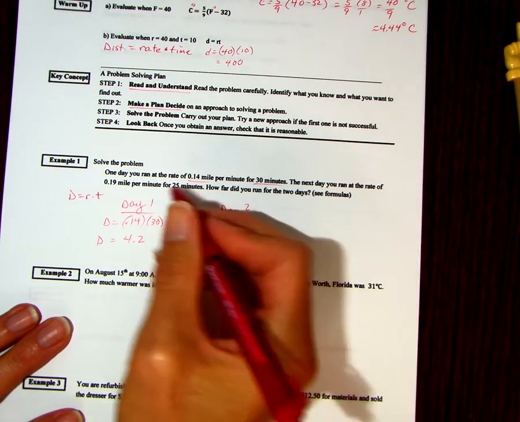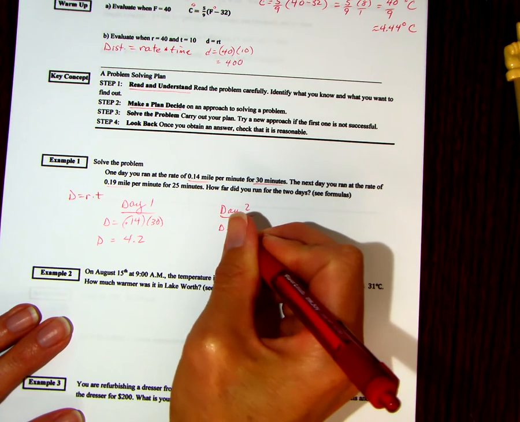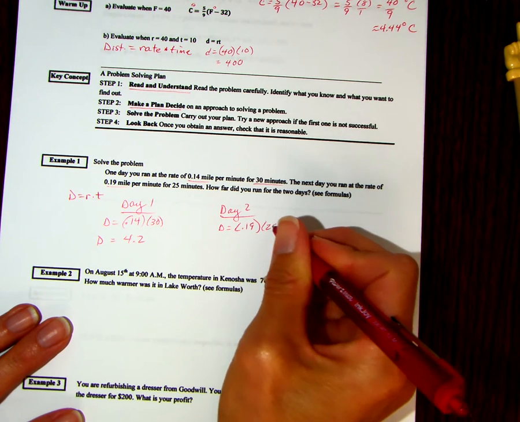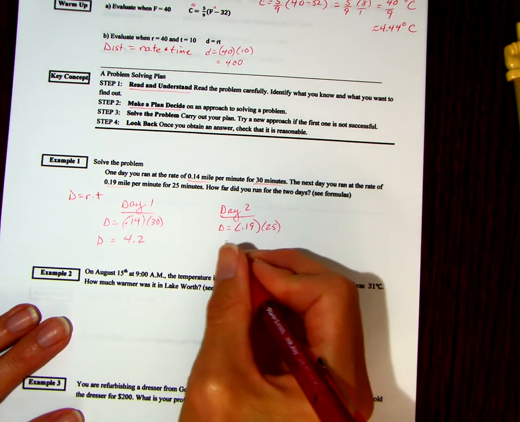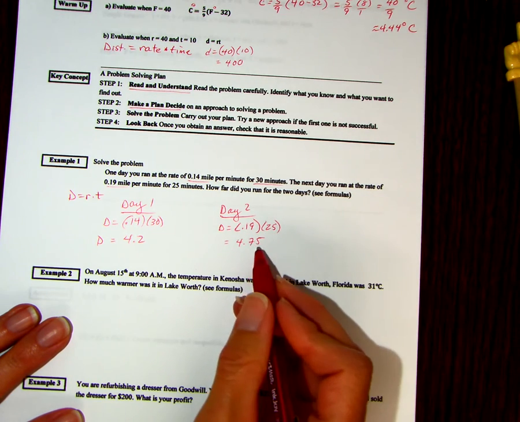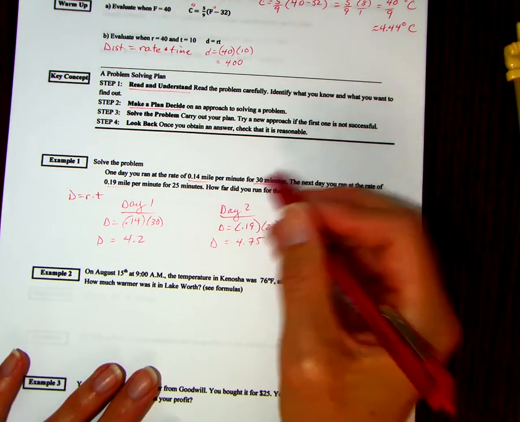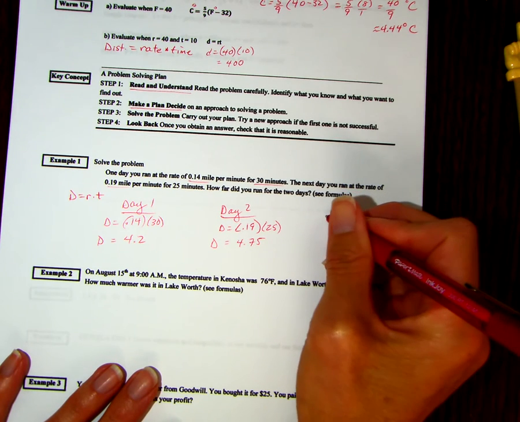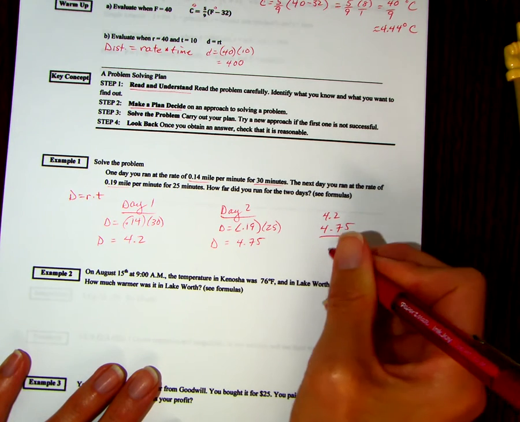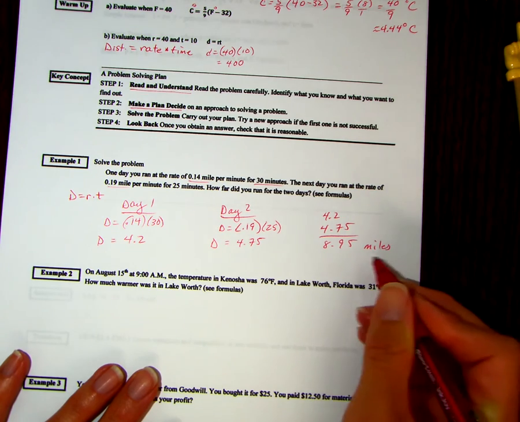Let's try day 2. I actually used a calculator for that. All right, day 2, we have 0.19. So you're a little bit faster, but you're not going as far. So maybe it's a sprint day. Multiply these out, you're going to get 4.75. If you'll notice, you actually went a farther distance than you did on day 1. So when you want your total, how far did you run for the 2 days, you want your total distance. Add them up. That will be in miles. Please always try to put your unit in there.